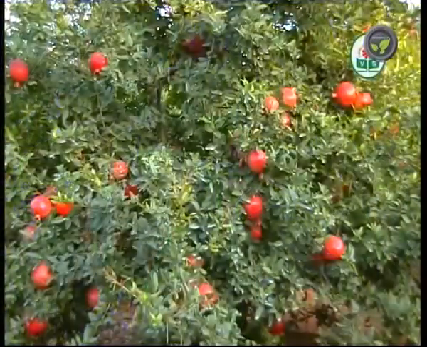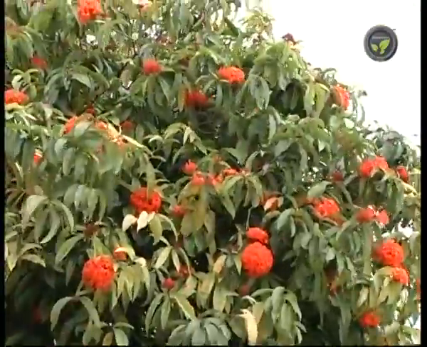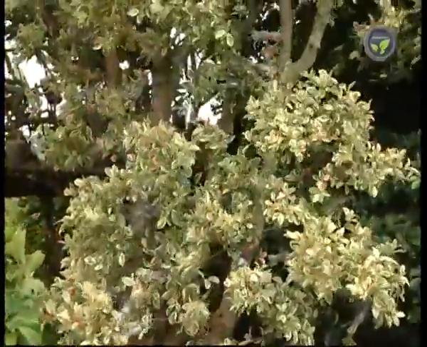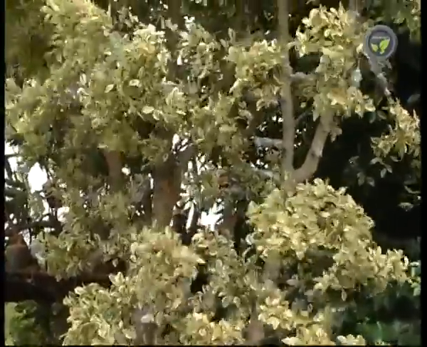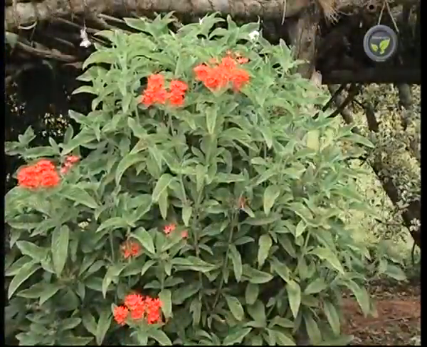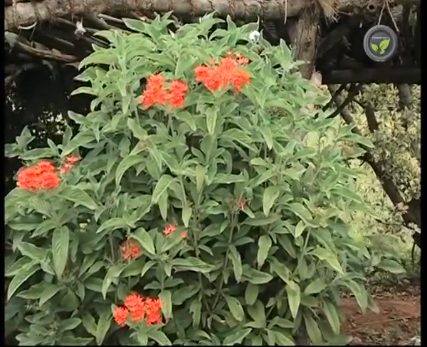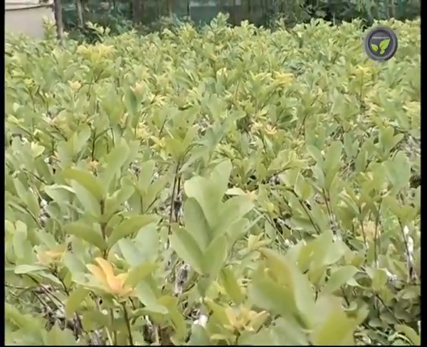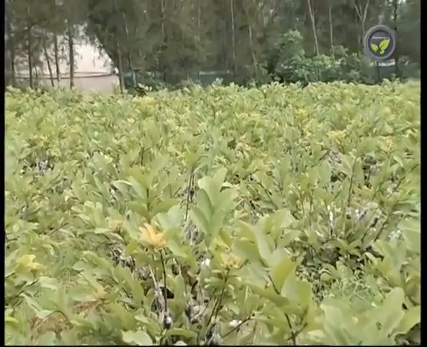Guava, pomegranate, lime, breadfruit, hibiscus, ixora, mussaenda, ornamental rubber, and many other plants produce roots on their stems naturally. But the rooting is not enough to produce an independent viable plant for commercial planting. The systematic method of inducing enough roots on these stems is called air layering.